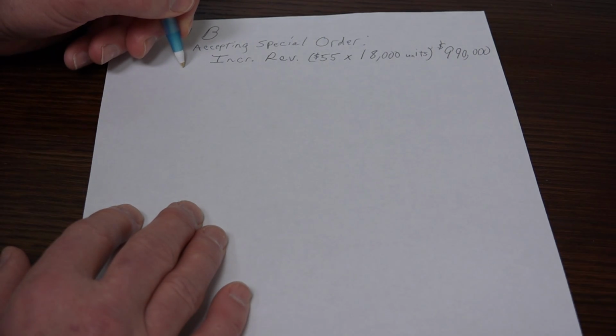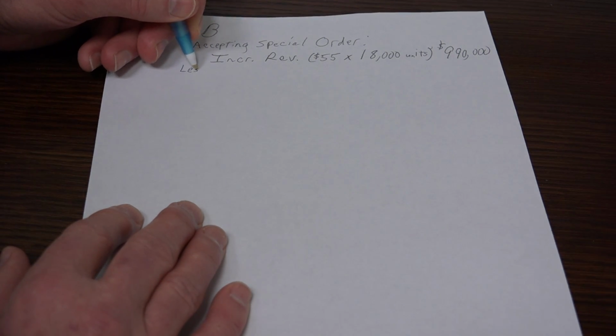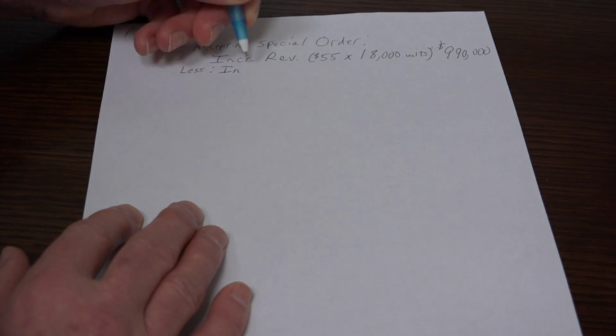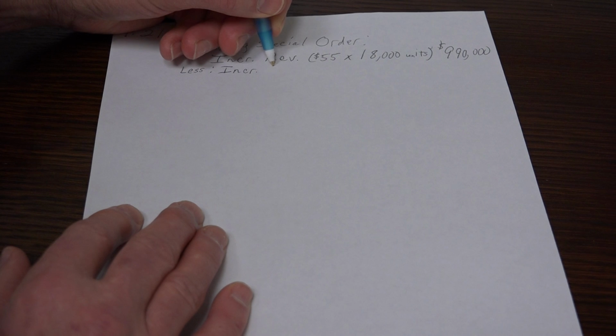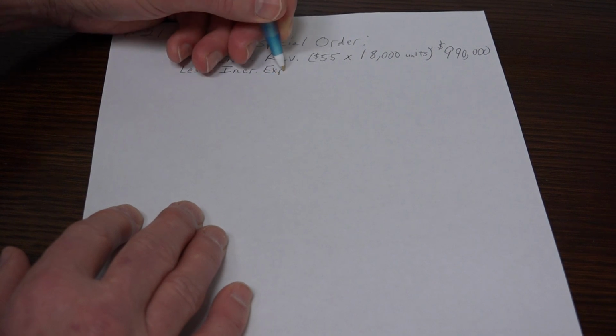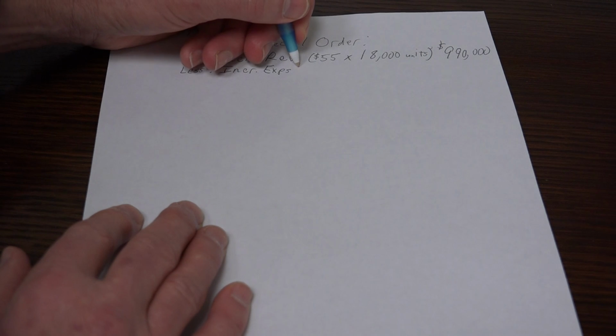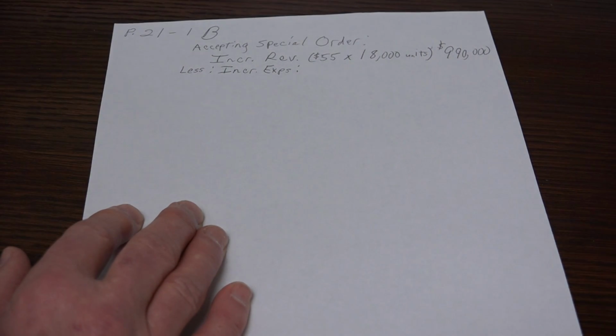So that's going to be reduced by your incremental expenses or costs, if you will.